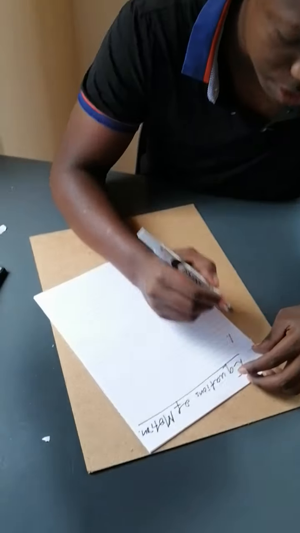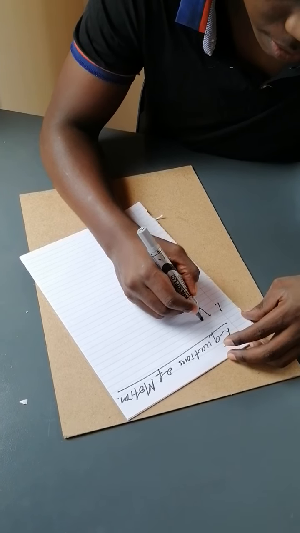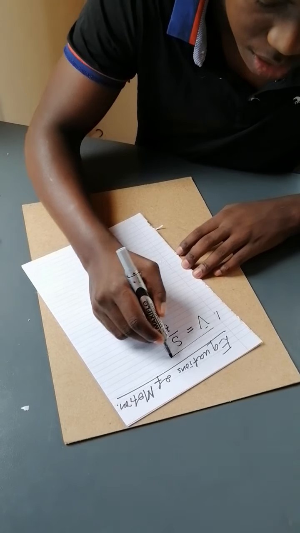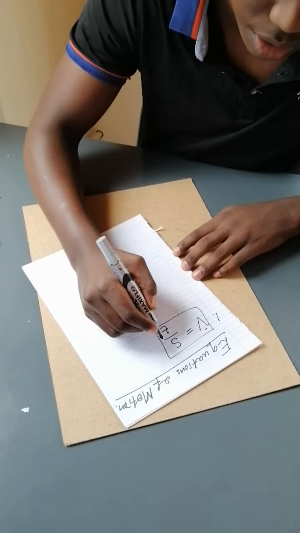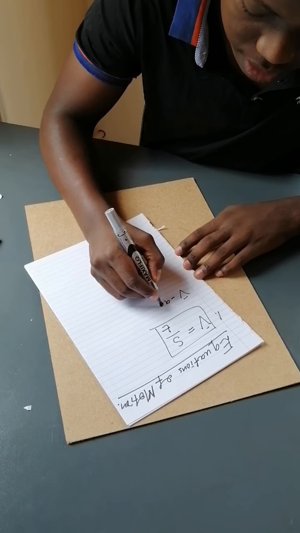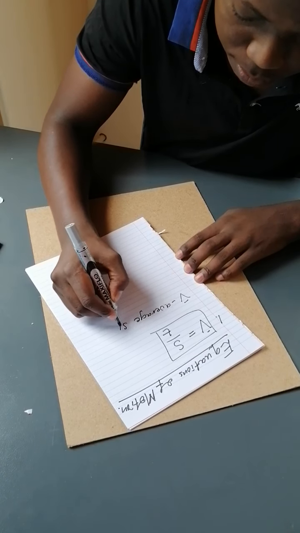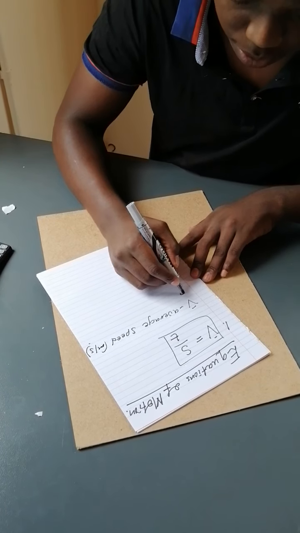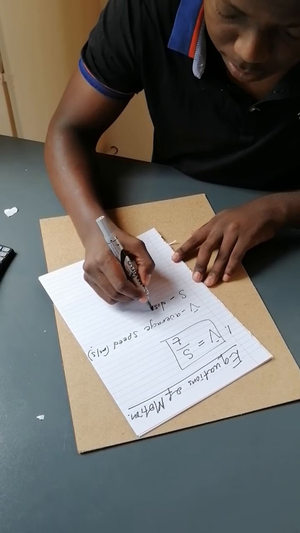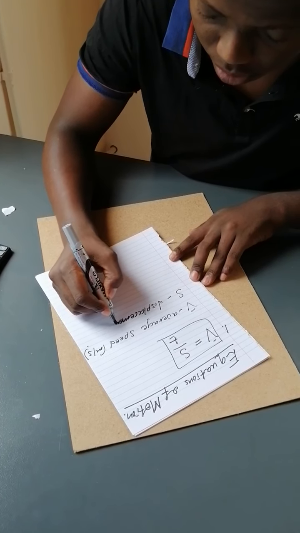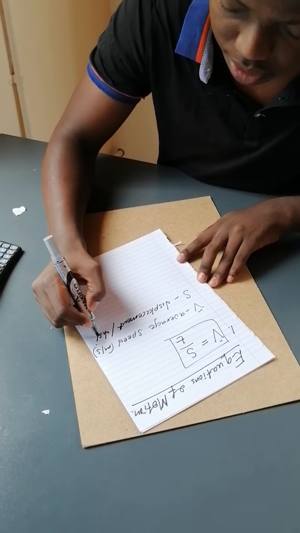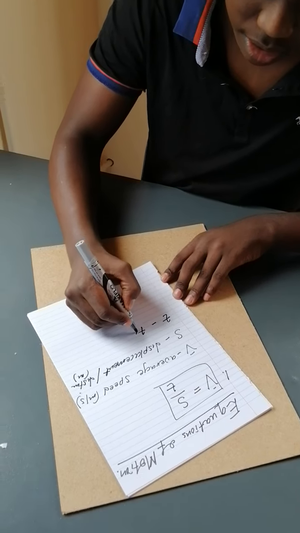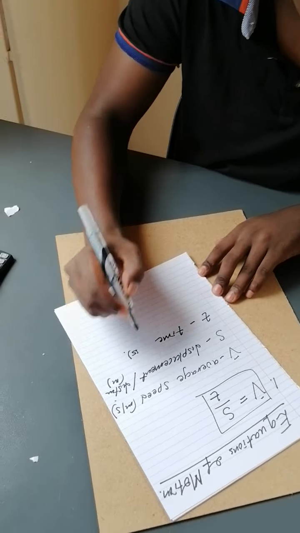The first equation of motion is V bar is equivalent to S over T. This is the first equation of motion where V bar is average speed in SI units, meters per second, where S is displacement or distance in meters, okay? Where T is time in its SI units, seconds.